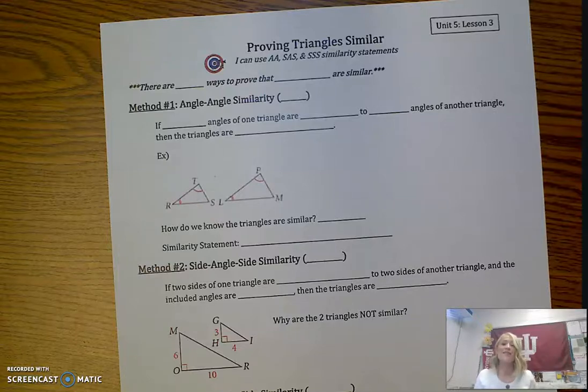Welcome back. This lesson's called Proving Triangles Similar. Now, before you get all hot and bothered, when you see the word proof, we're not writing proofs. We are done with all of that. All we're going to be doing today is looking at shortcuts and just saying, oh, this shortcut would work. This shortcut would work. So not proofs.